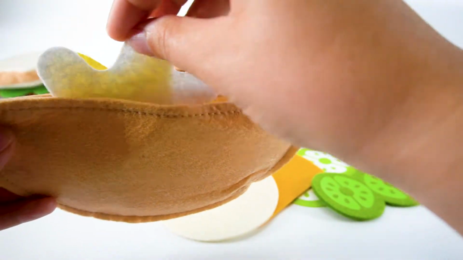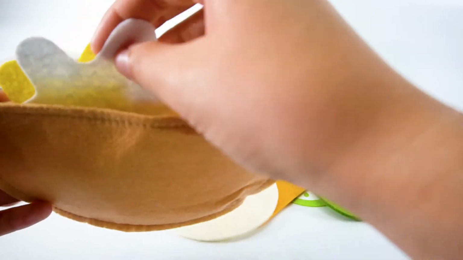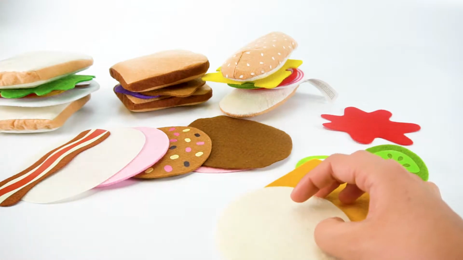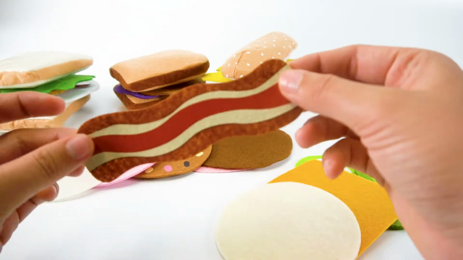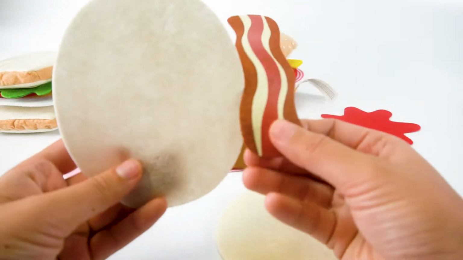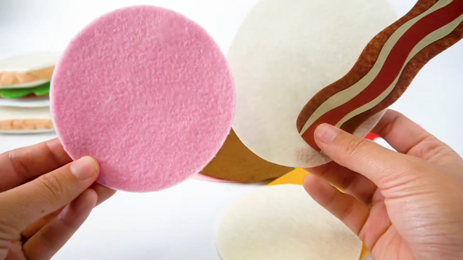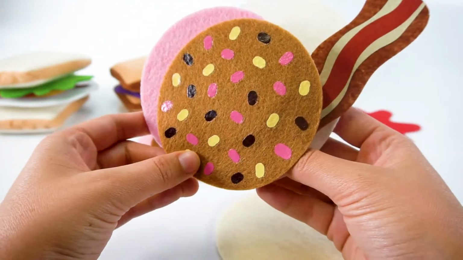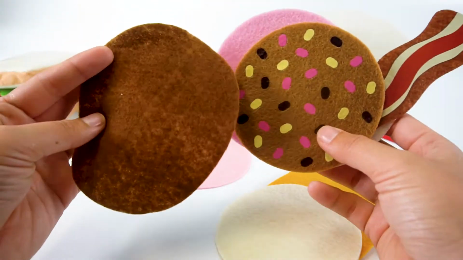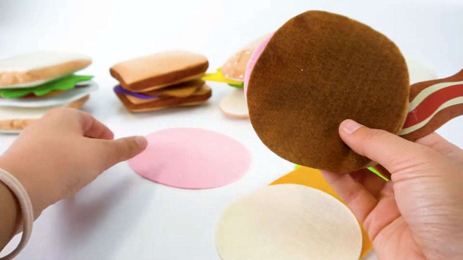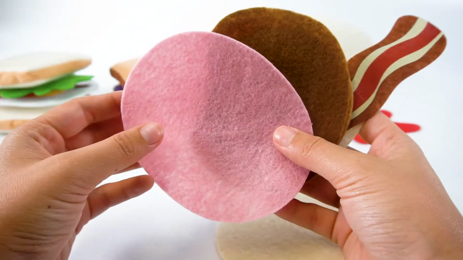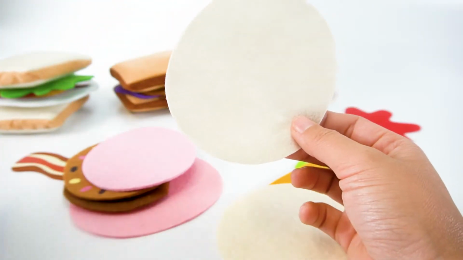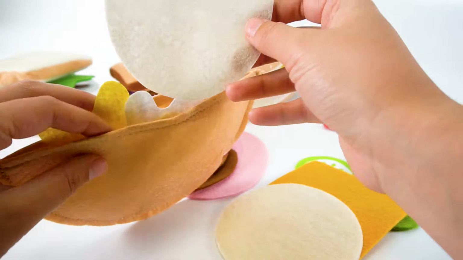Very good. Now, I'm feeling like I want some meat in this sandwich. So let's go and see what we have. We have some bacon. We have some turkey. Some bologna. Some salami. Some roast beef. Or some ham. I'm feeling like having some turkey, so we'll go with this one. Let's add it to our pita bread.